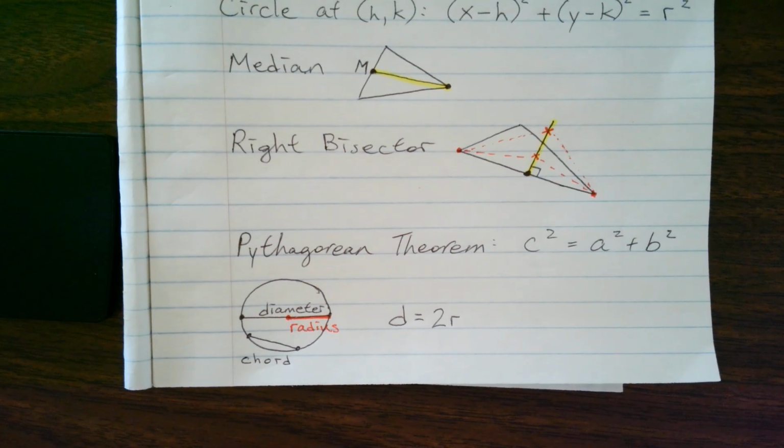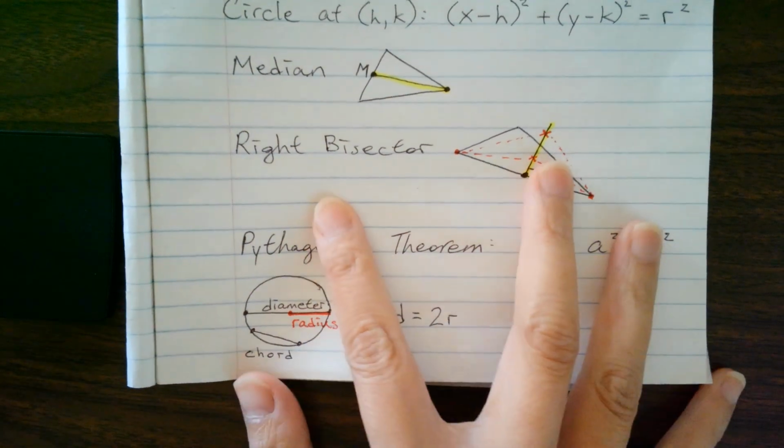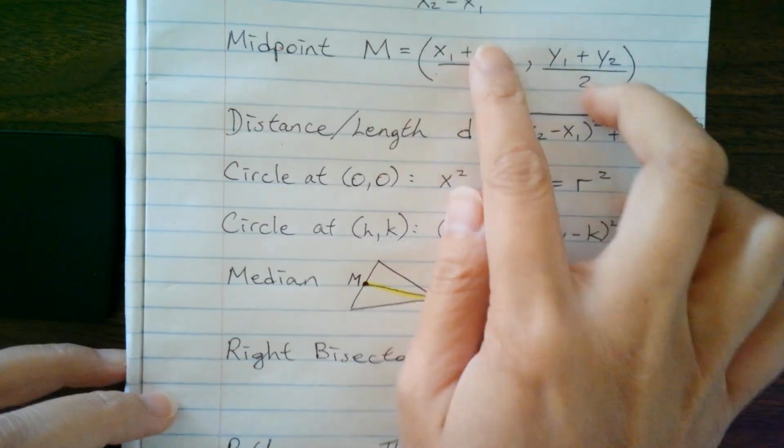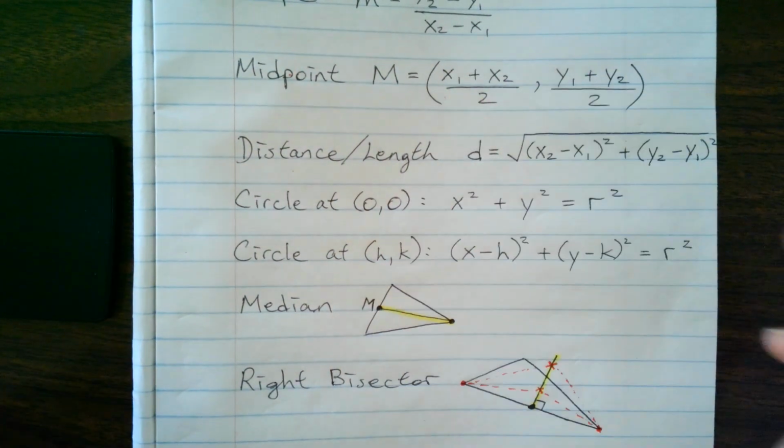So tomorrow's test, you'll see 2 parts. First part is 20 multiple choice questions on the computer, and it's just going to ask you some basic questions about formulas, definitions, simple quick calculation things, like for example, given 2 endpoints, what is my midpoint, and so forth.